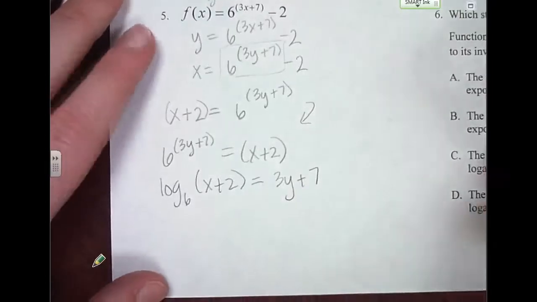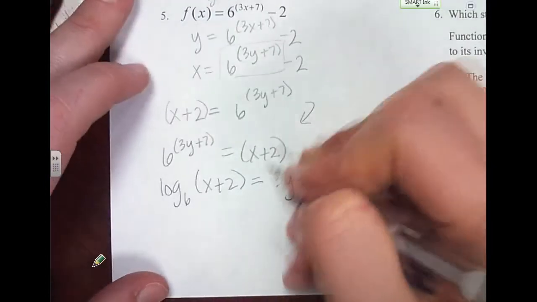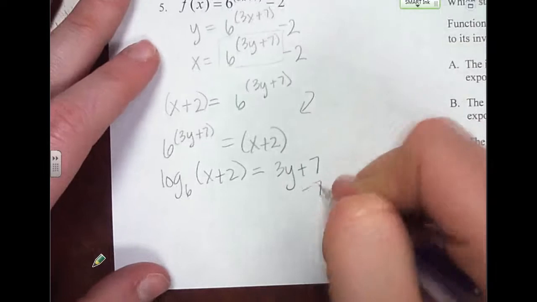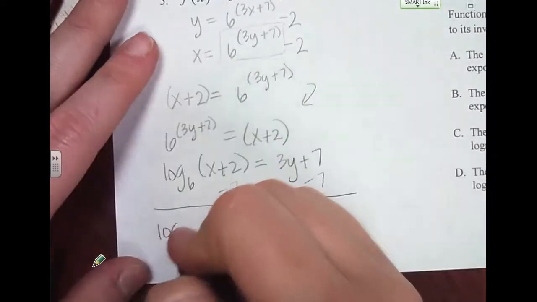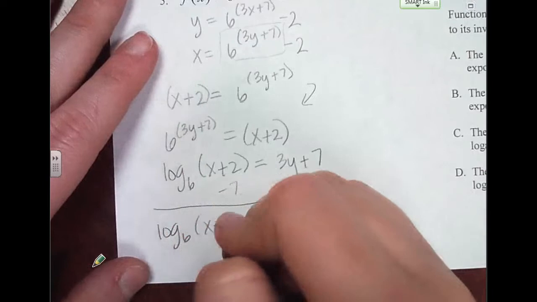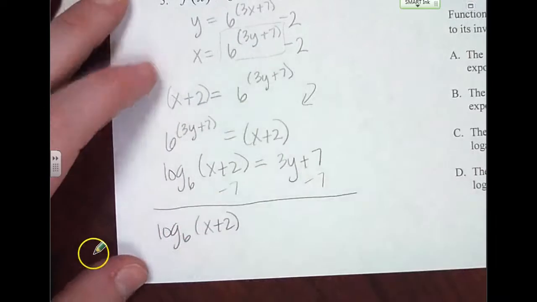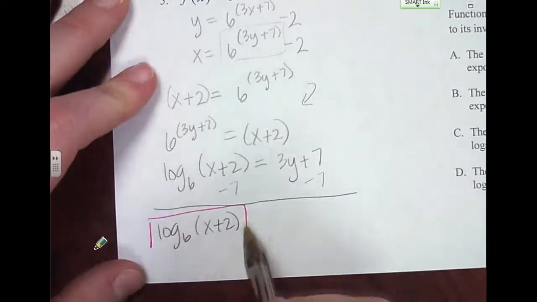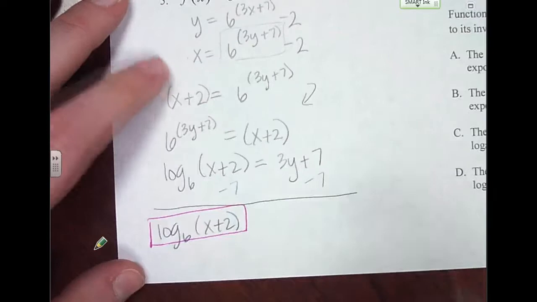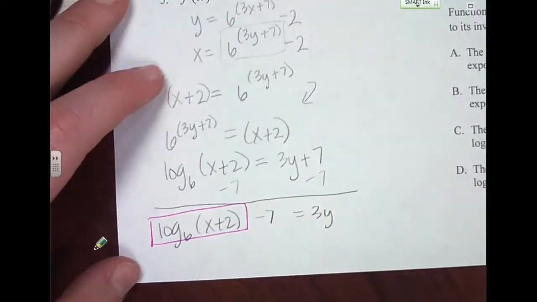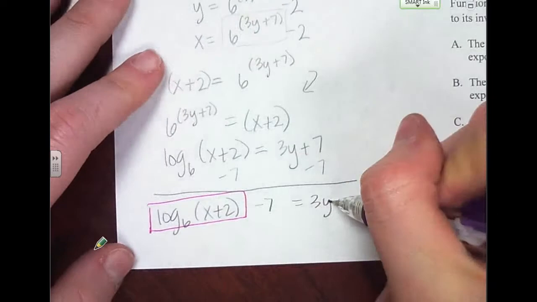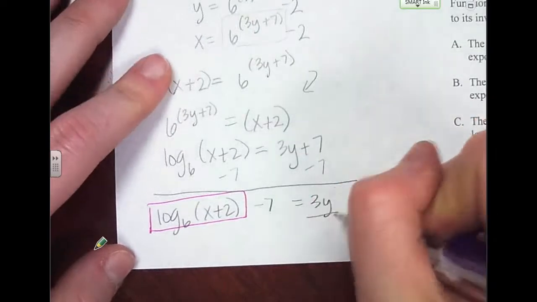Now don't forget here, you're solving for y. So this is just your basic algebra. Subtract the 7. And notice I don't combine the 7 with anything. So this log thing that I have here, I cannot separate this now. So I'm just going to subtract 7 from that, and it equals 3y. So then, how do I solve for y? I divide by 3.